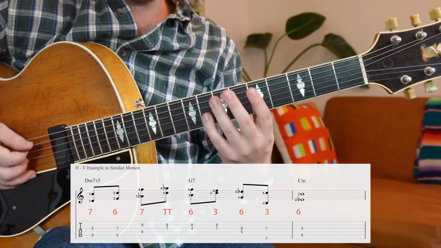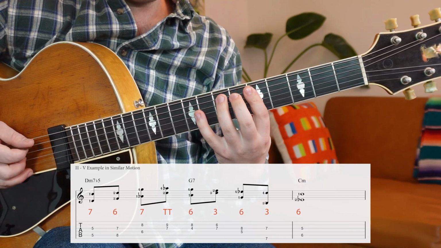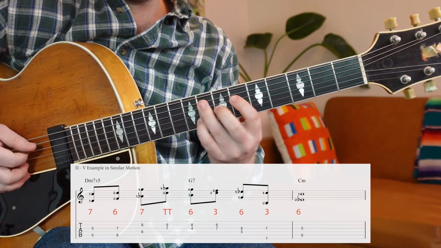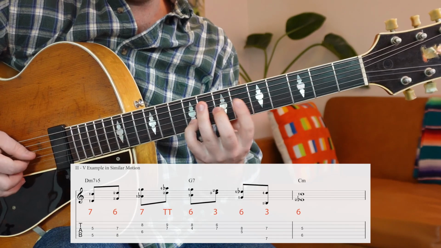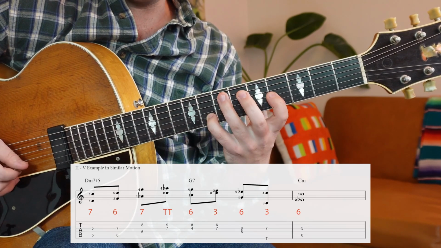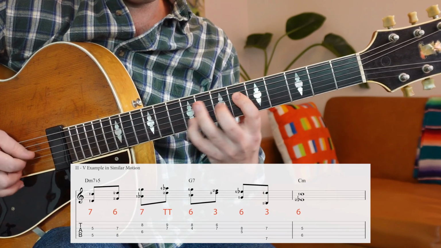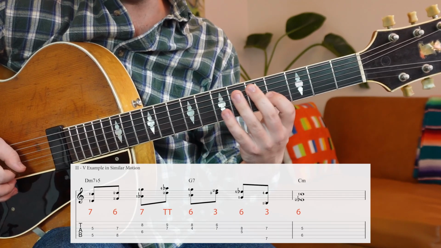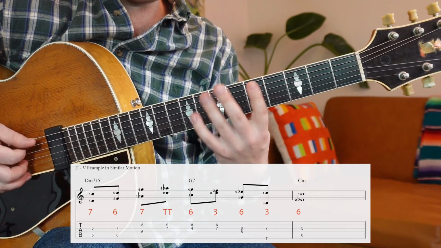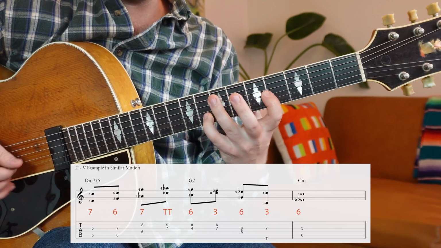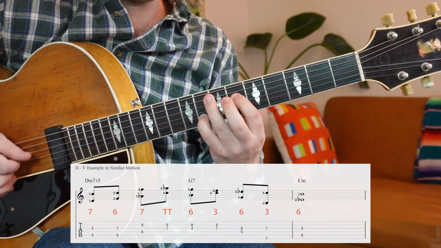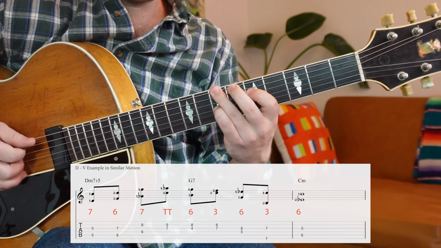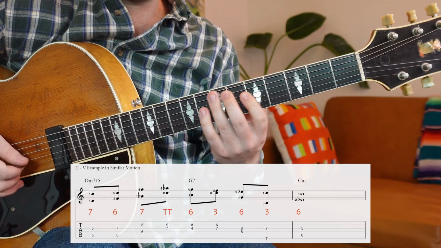So the opening move here, we have a 7th, ascending to a 6th, ascending to another 7th, ascending to a tritone, and then a 6th. That's the bottom voice. So that's why this works so well. We have kind of an arpeggiation happening in the bass. Slowly again.